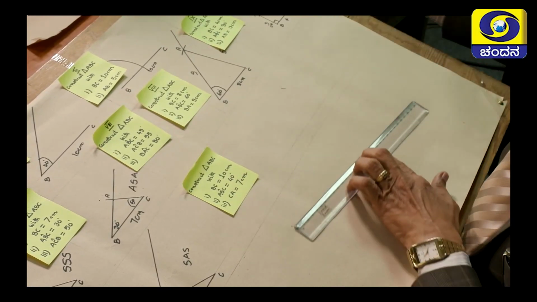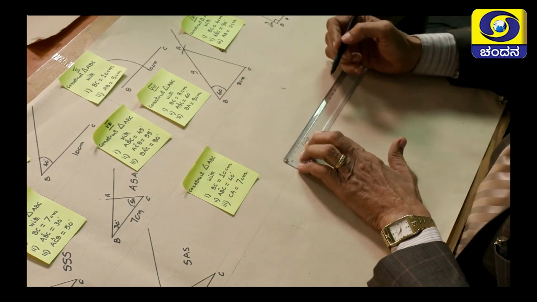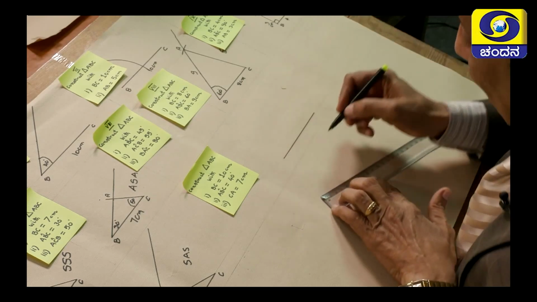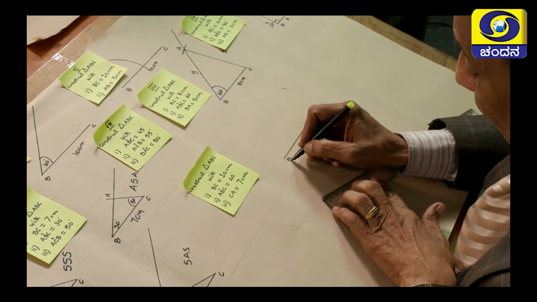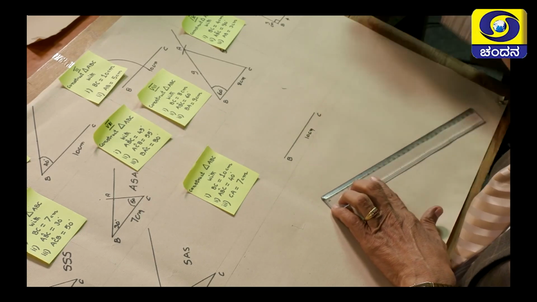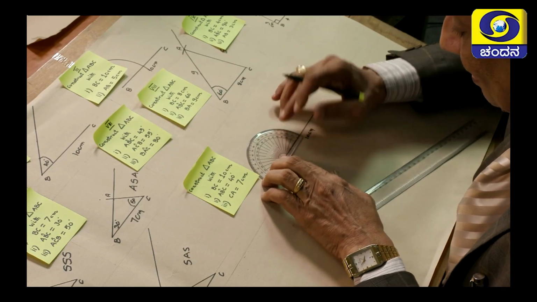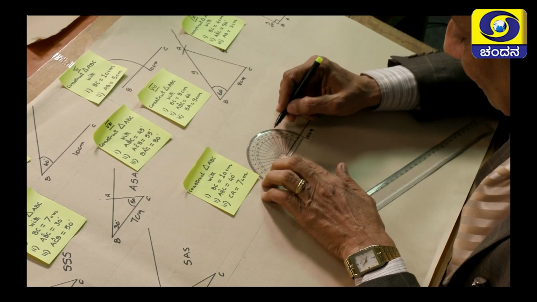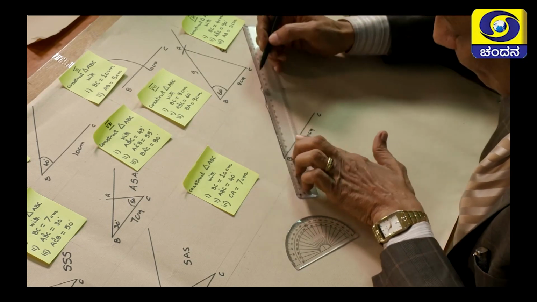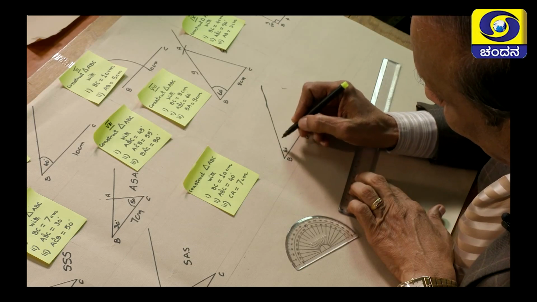Now we will come to another very interesting case wherein two sides and an angle is given. This is a very interesting case, children, so please observe carefully. So first draw BC is equal to 10 centimeter. Angle ABC is 40 degrees. Here is 40 degrees. Join these 2 points. So this angle is 40 degrees.